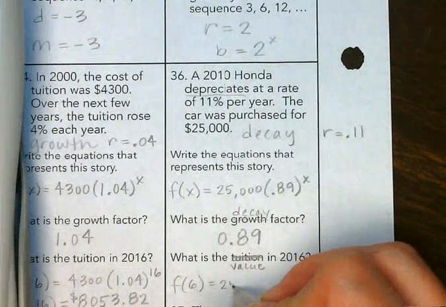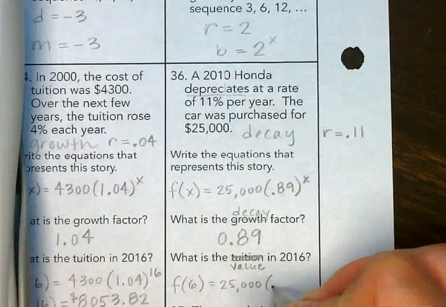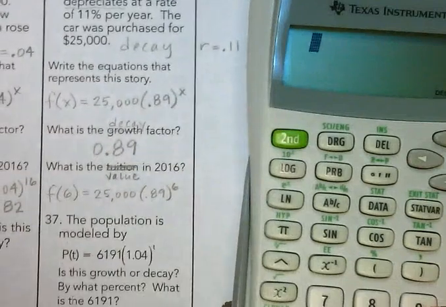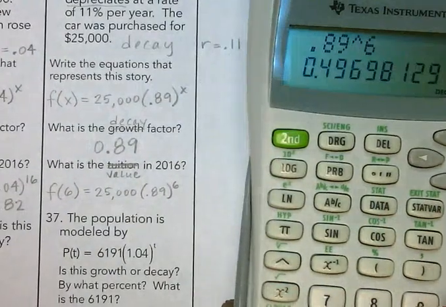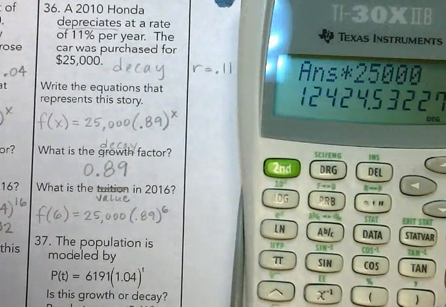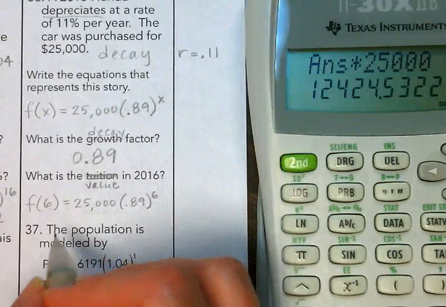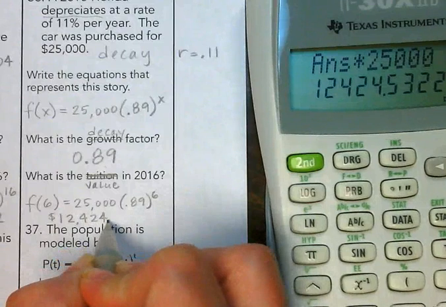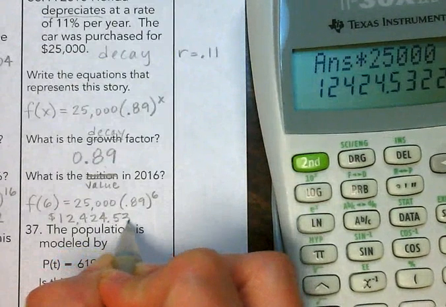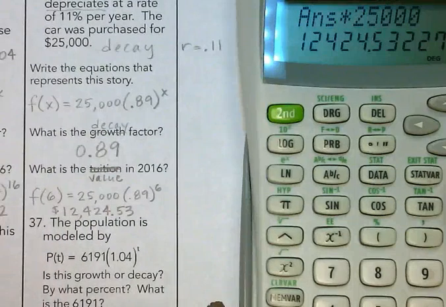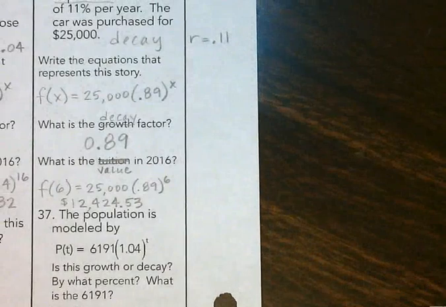So I want to do 25,000 times 0.89 to the 6th power. If you grab your calculator, I'm going to do 0.89 to the 6th power, get that answer, and then multiply that by 25,000. And it looks like the value of the car is about $12,424.53. That's pretty exact. So it's basically half of its value in 6 years.